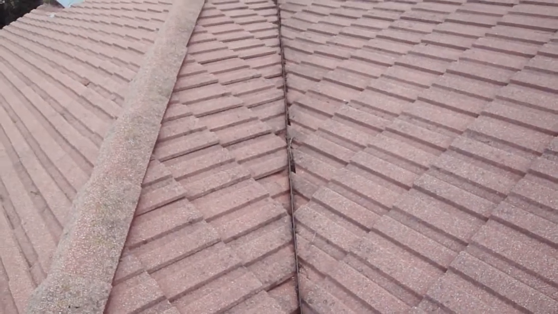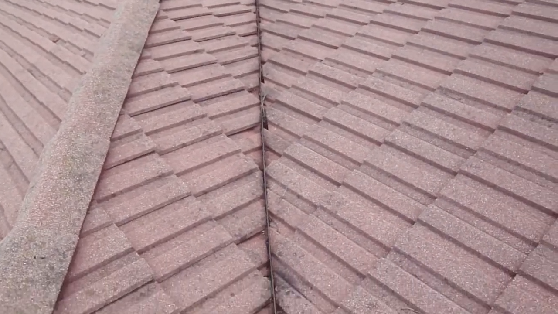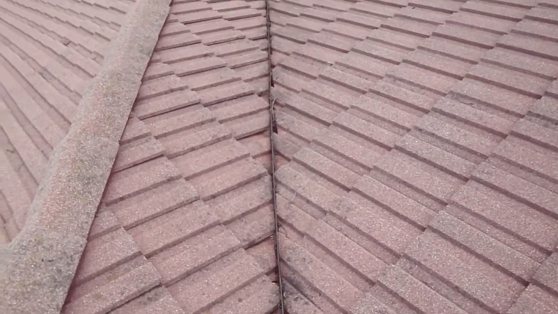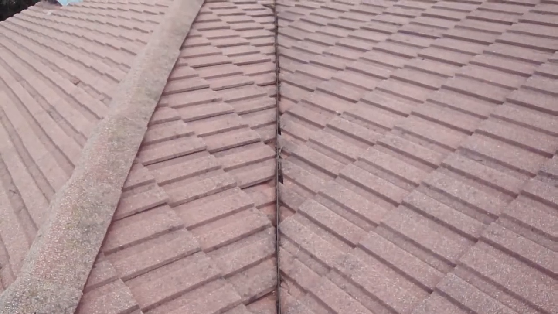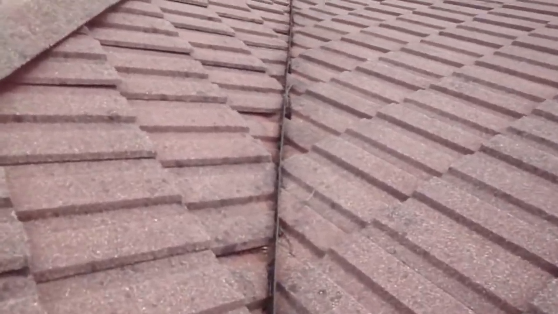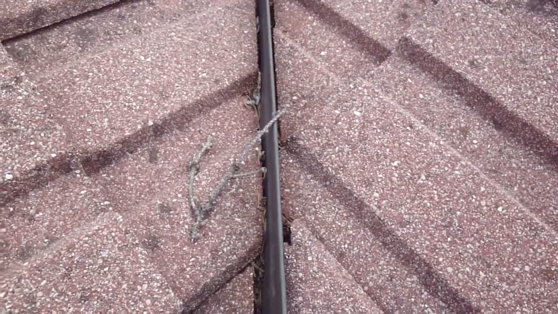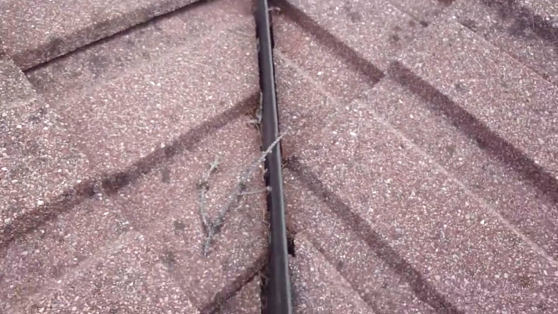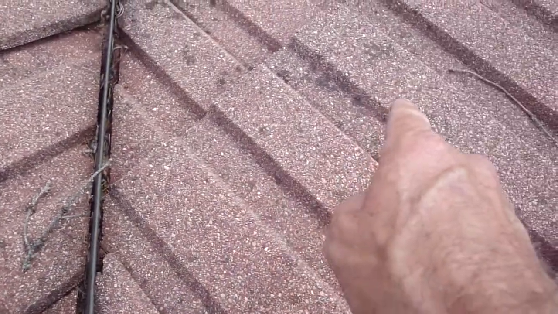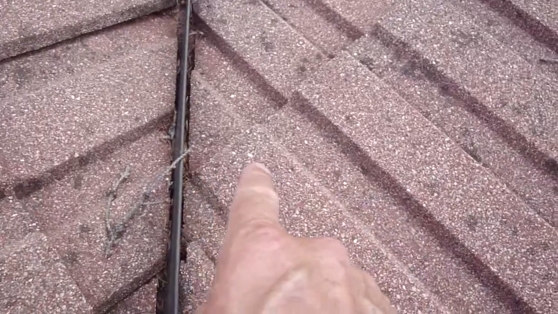And if you look at this valley, you can see it's got debris in it. You can see the pine tree debris. And a lot of times when you've got a closed valley like this, this kind of stuff is ganging up in the little slot that's open, and that's a real dam for water to back up and test what's tight sideways here.